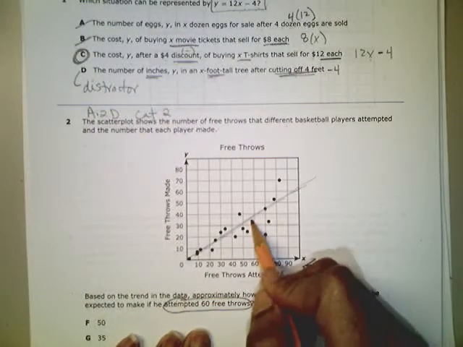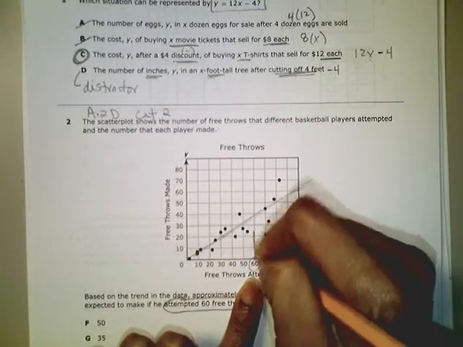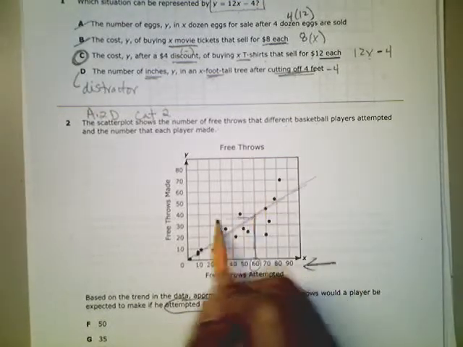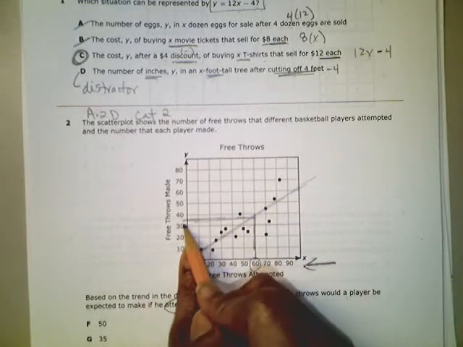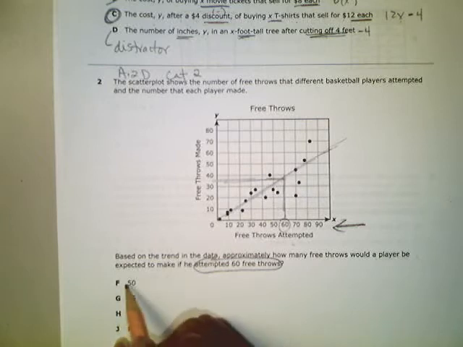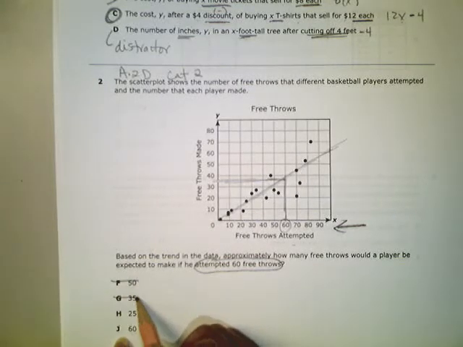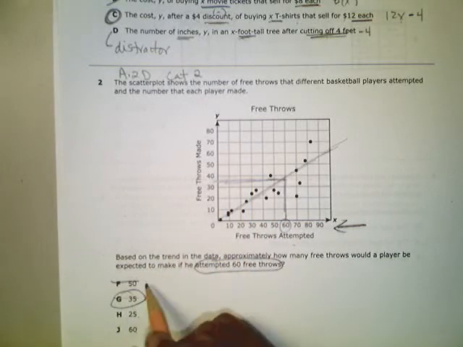You need to use your line of best fit, not the dots. So I'm going to go to 60, go up, and go over. So it's between 30 and 40, or close to 40. I'll come down and look at my answer choices. 50 is too high, 35 is just right, between 30 and 40, 25 is too low. Too high, too low, too high. Answer is G.